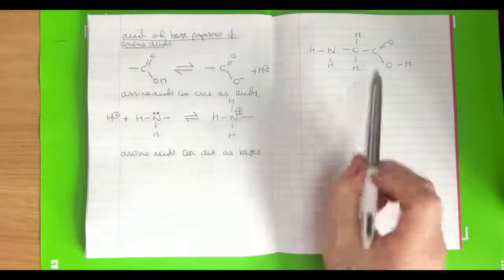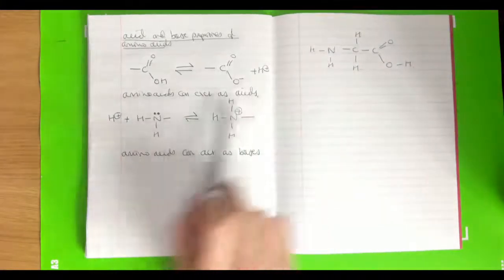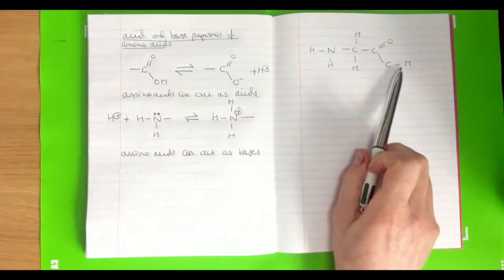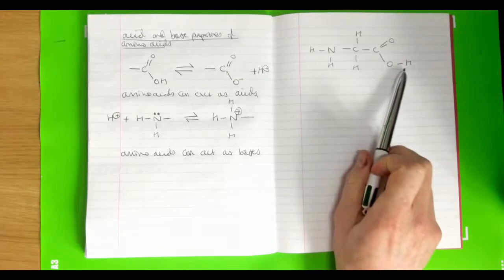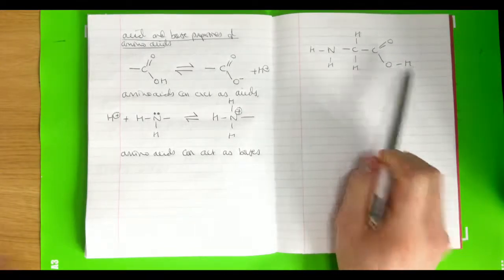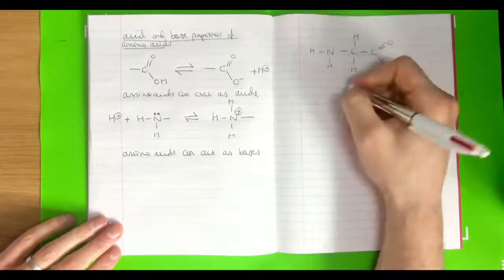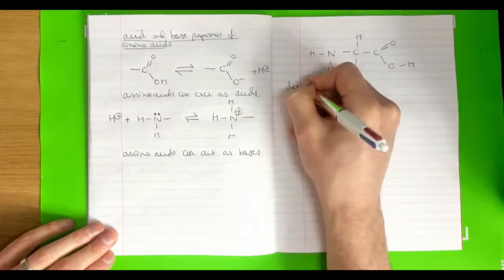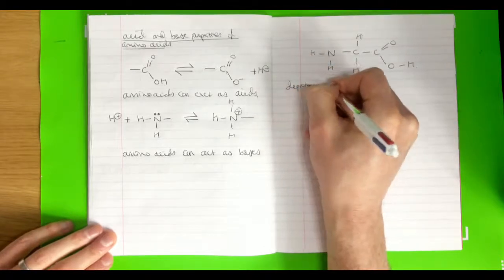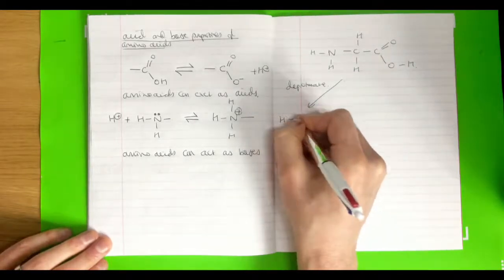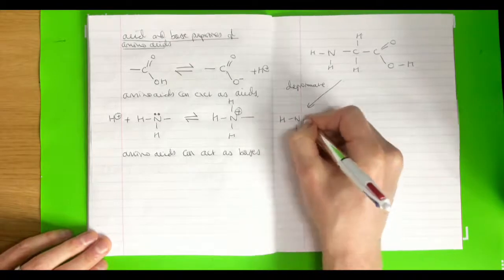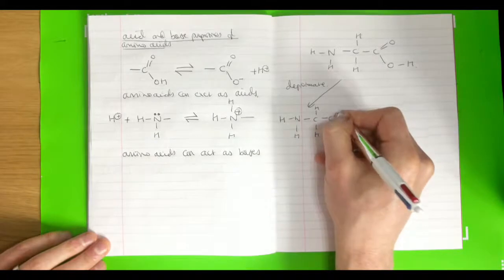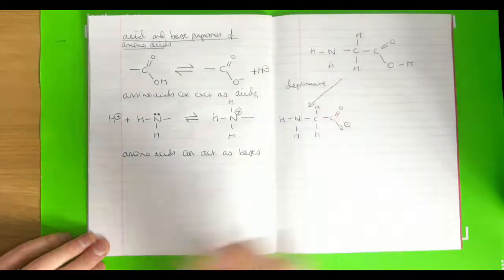So let's show how glycine can act as an acid. So glycine can act as an acid by taking this hydrogen off here, okay? So we can deprotonate it. There we go.